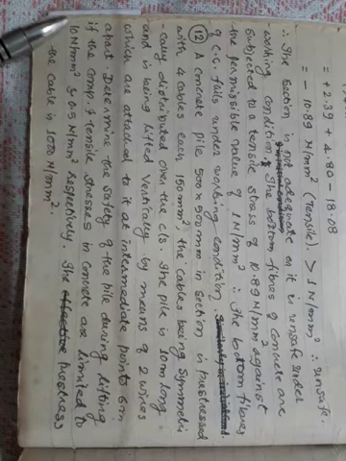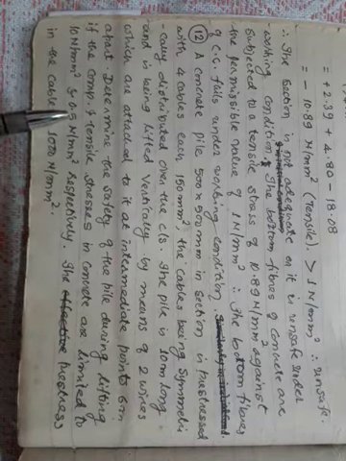He has given the permissible compressive stress as 10 and permissible tensile stress as 0.5 Newton per mm square. The pre-stress in the cable is 1000 Newton per mm square. This is what he has given. So now we shall begin with the solution.